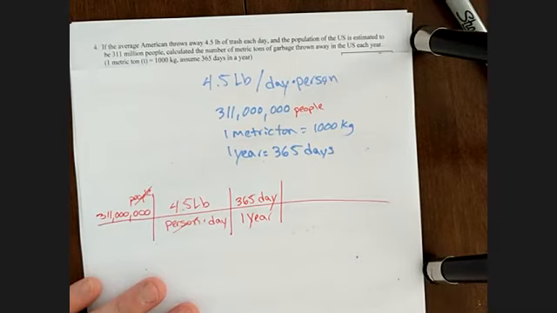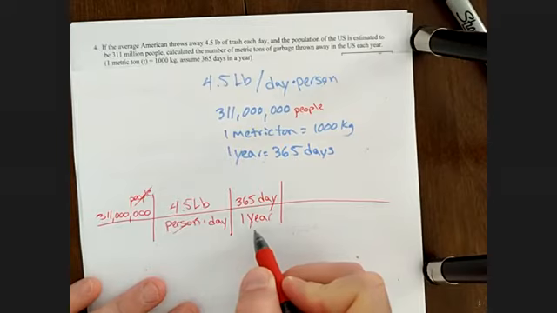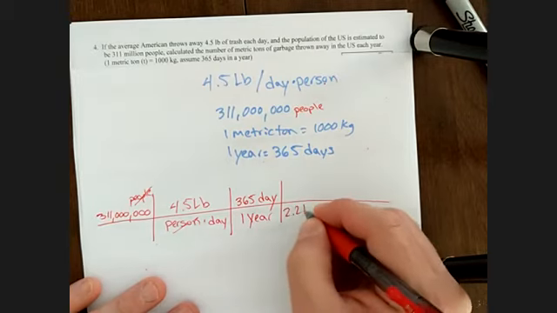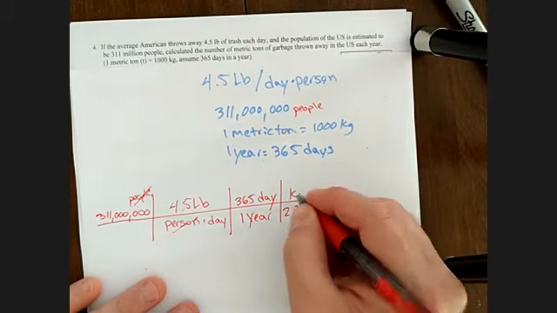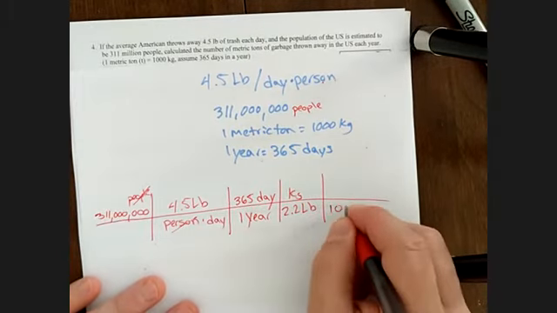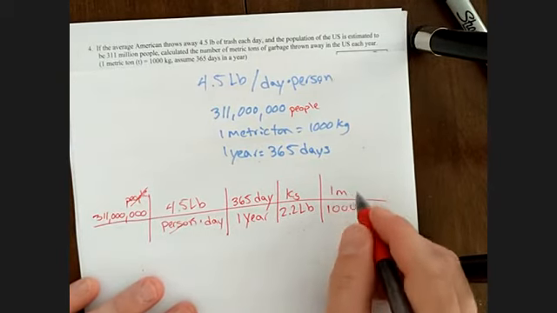This would get me into pounds per year of trash. But we want metric tons, so there's 2.2 pounds per kilogram, and there's 1,000 kilograms in 1 metric ton.